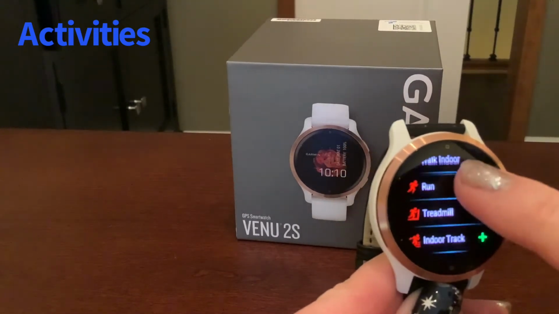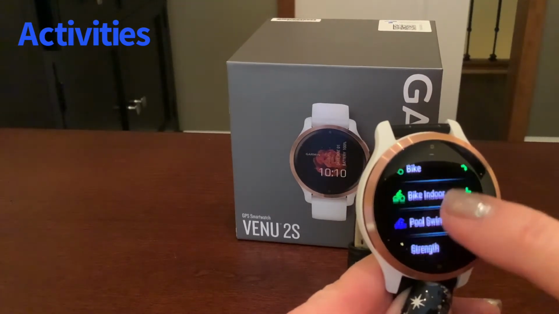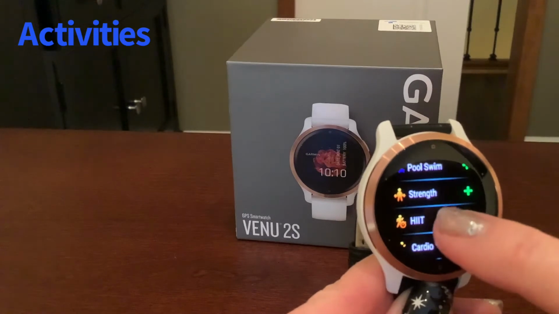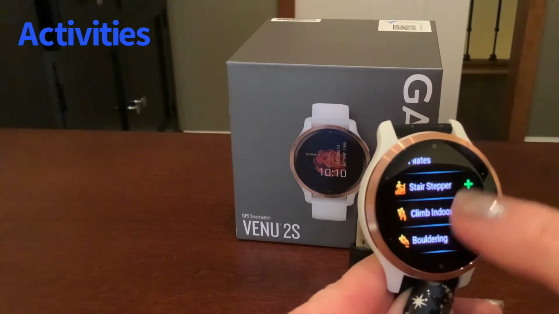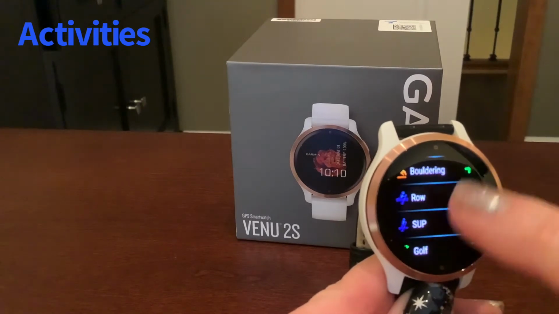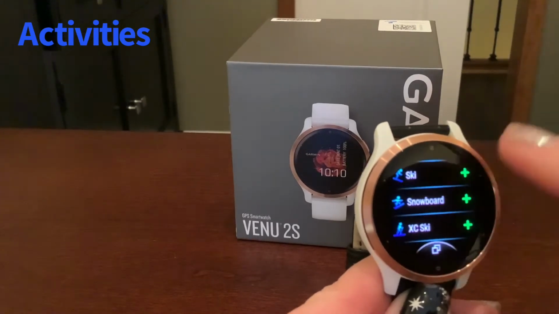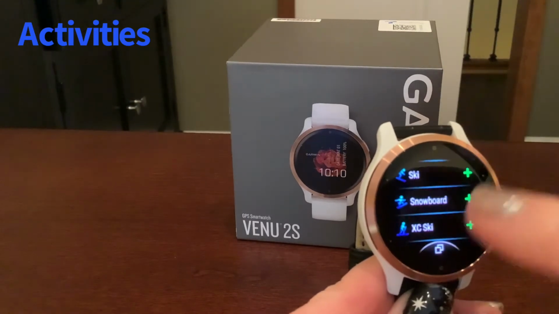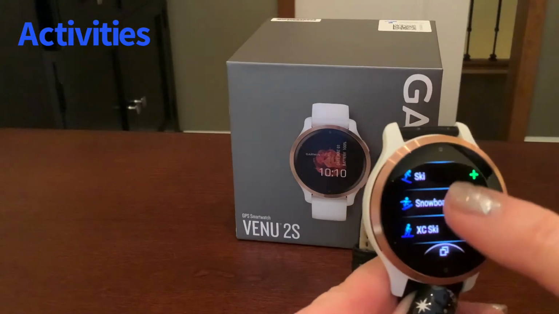Breath work. Okay, then you get to the other ones. So there's run, treadmill, indoor track, floor climbing, bike, biking indoors, pool swimming, strength, HIIT, cardio, Pilates, stair stepper, climb indoor, bouldering, row, SUP, golf, ski, snowboard. And if you actually want to make a copy of one, you can do it with this one right here.